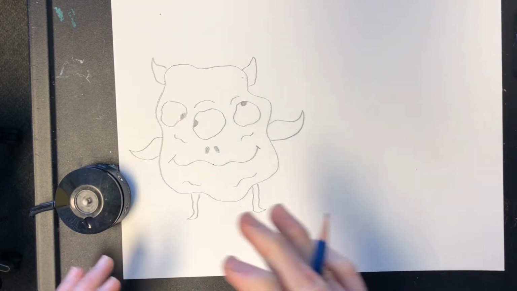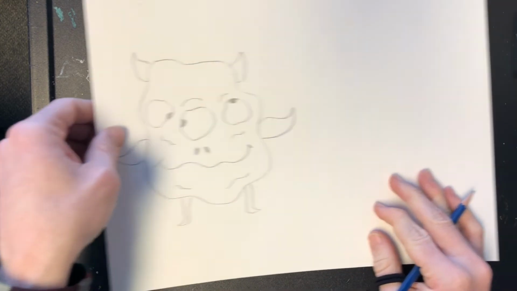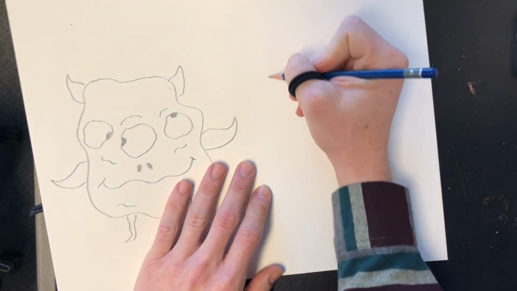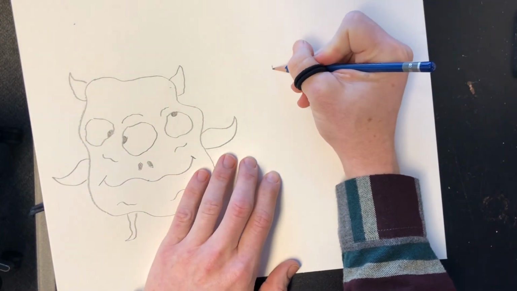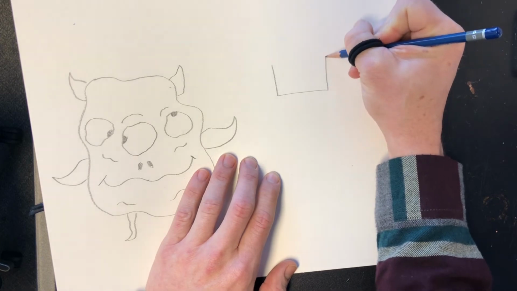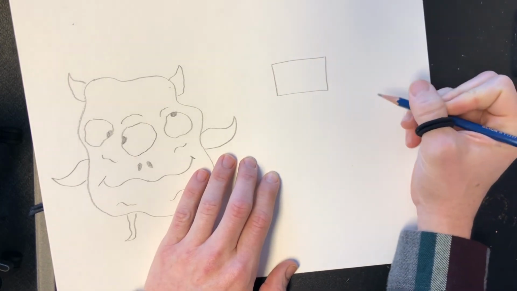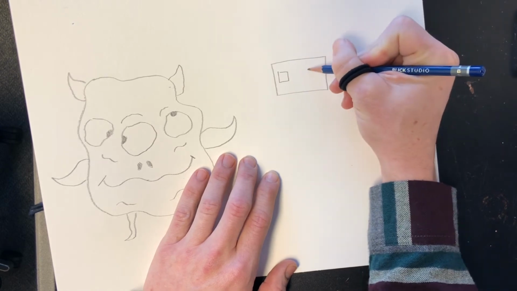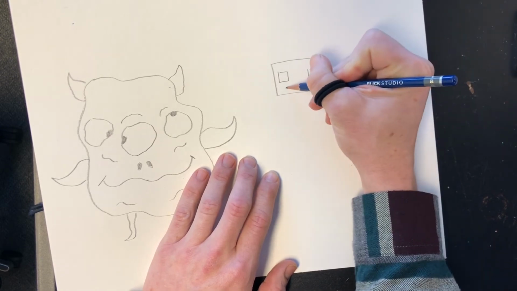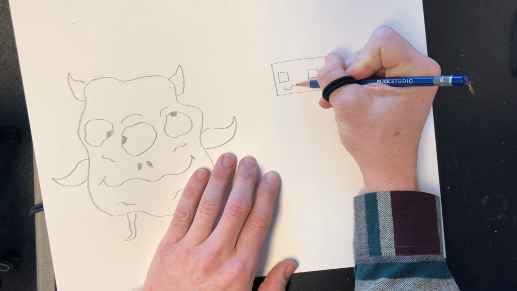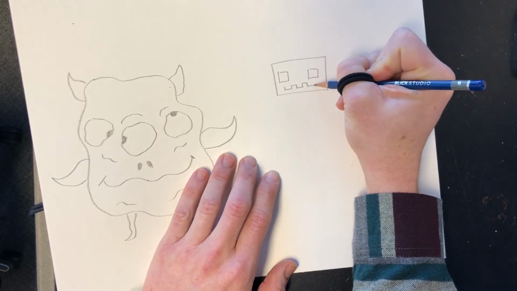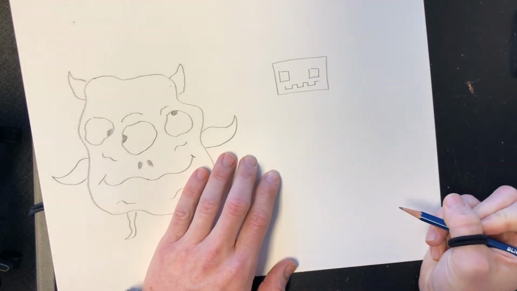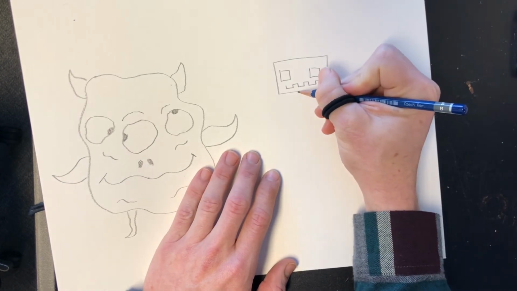Now let's make our geometric robot. So I'm gonna scoot over here. Here I go. I'm gonna start and go geometric. That's a good head. Geometric, geometric, geometric. Whew. This is starting to look like a very cool robot.